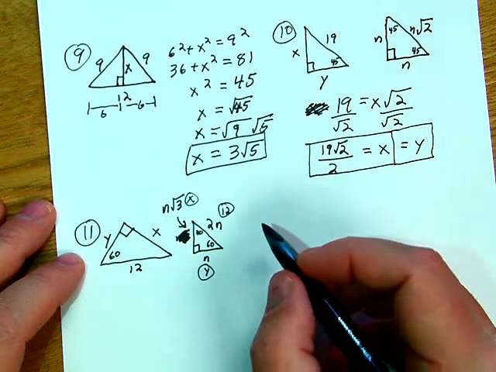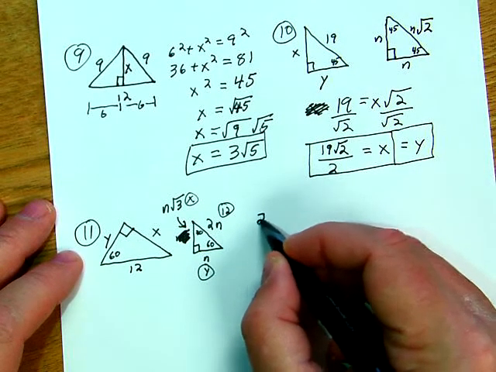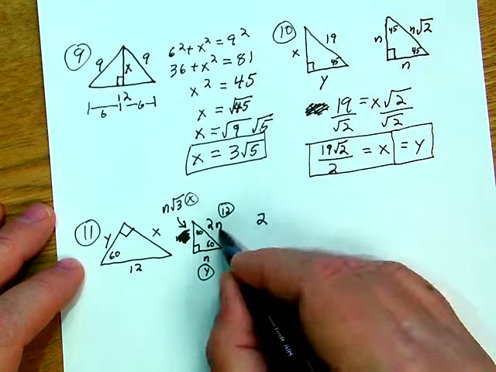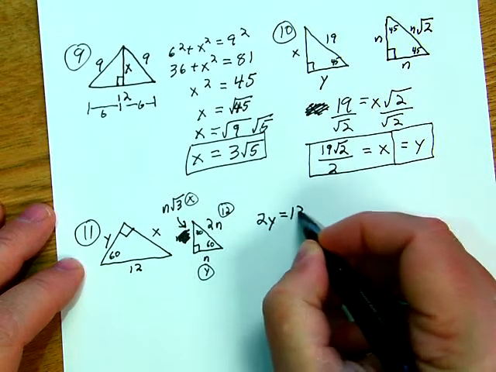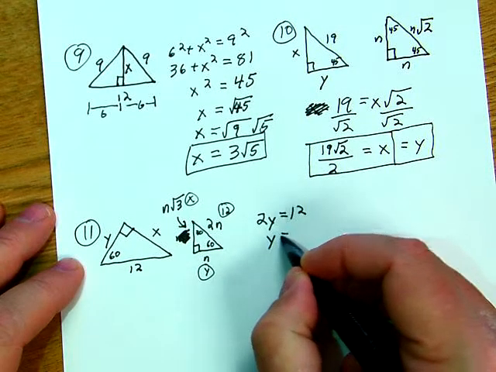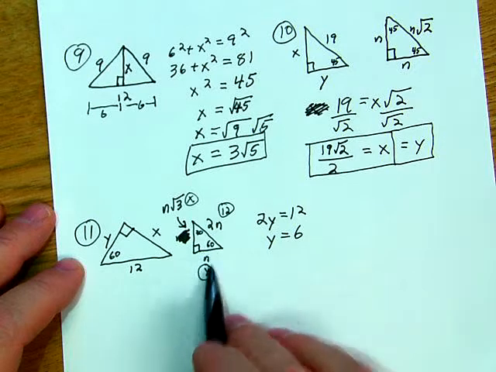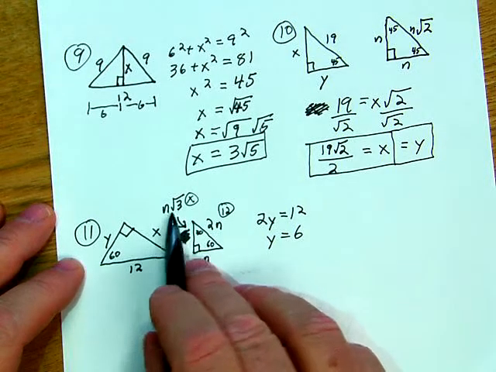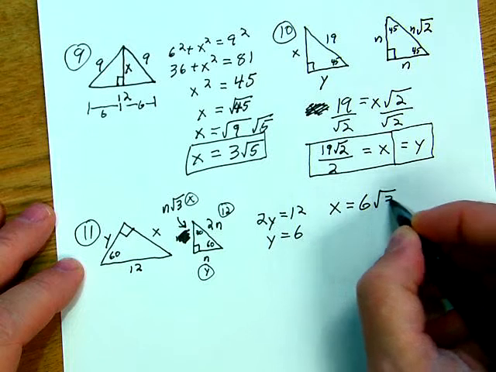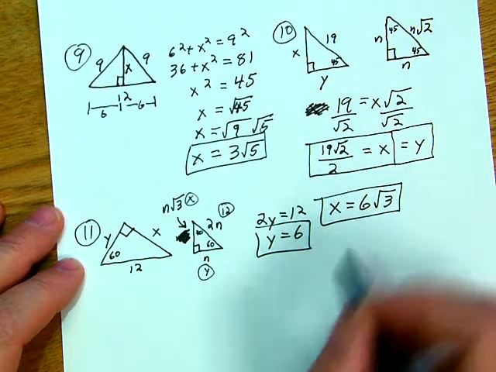So now we're going to do this calculation. n is y, so instead of saying 2n, I'm going to say 2y is equal to 12. So y is equal to 6. If y is equal to 6 and y is n, then we can come right up here and calculate x. X is equal to 6 times the square root of 3. And there are our two answers for that special case.